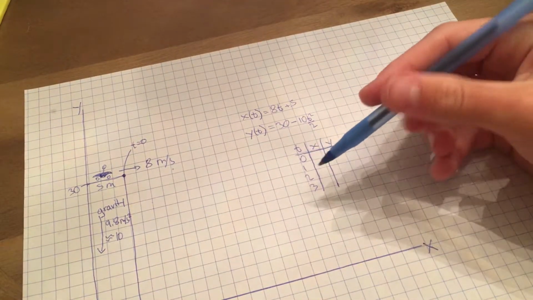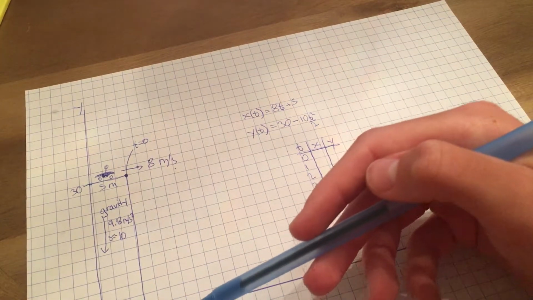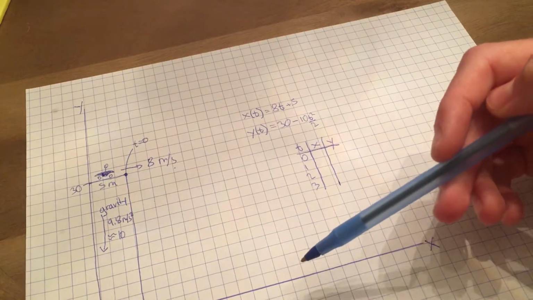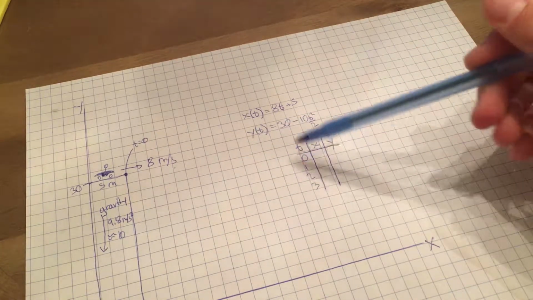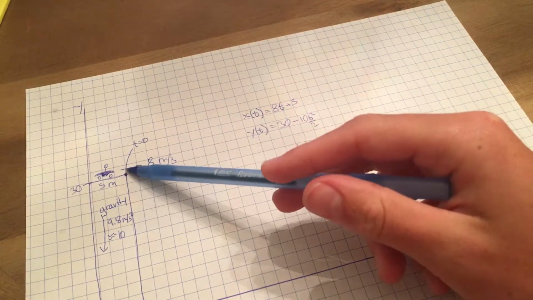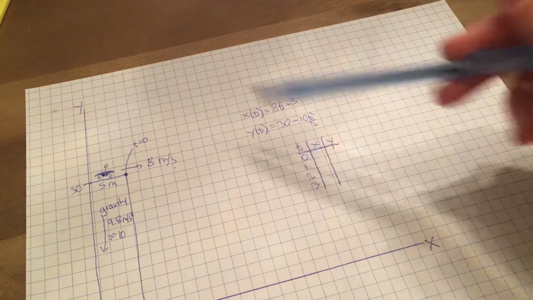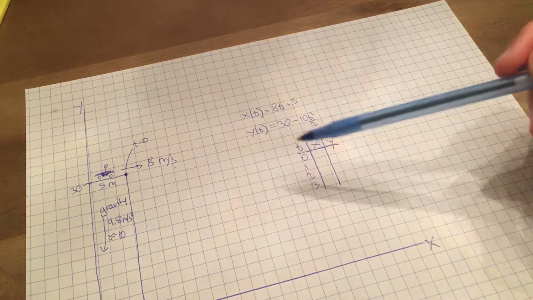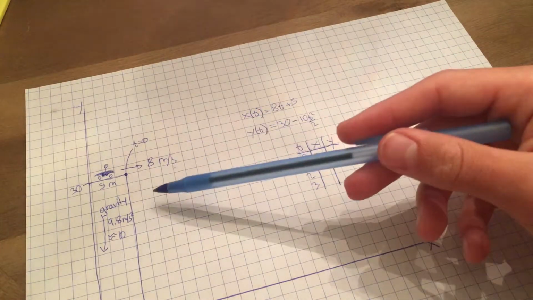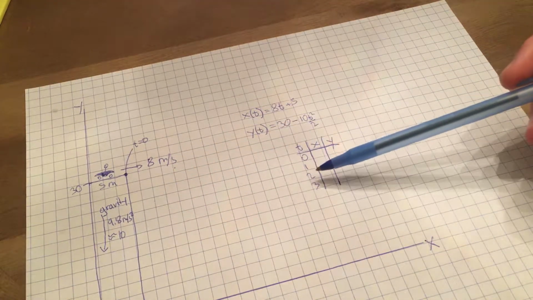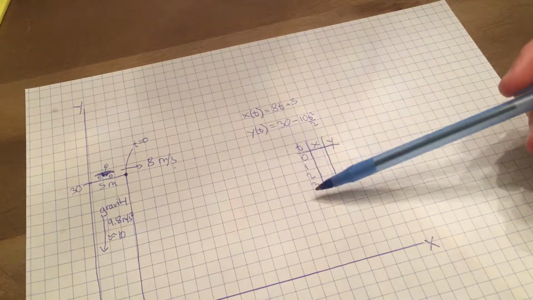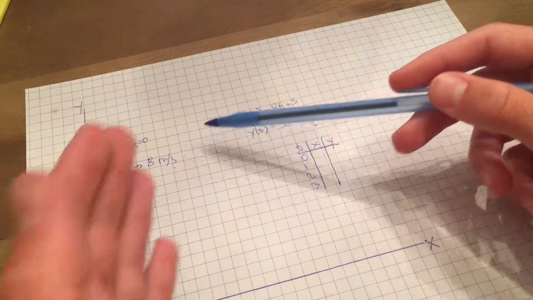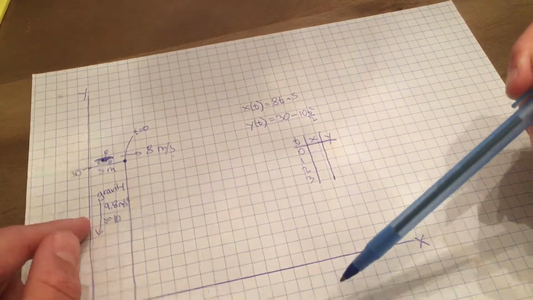And those are just numbers I'm picking as time goes on, as time goes on in seconds, because that's our time at 0 seconds. So as time goes on this way, essentially, that's how I got the 1, 2, 3. And if you wanted to pick 0.5, 1, that's totally up to you. That's just whichever numbers you want to pick progressing forward so that you can get an accurate graph.